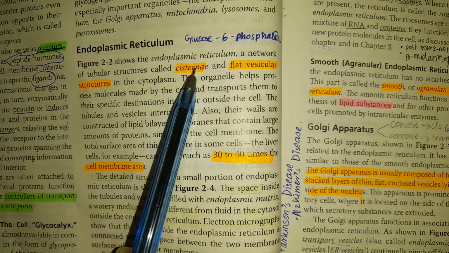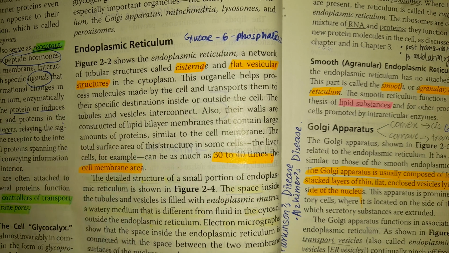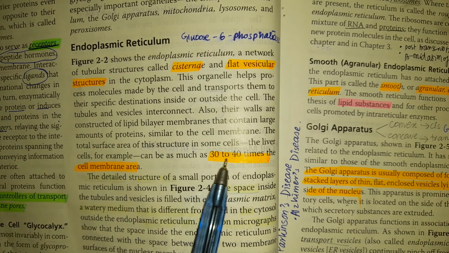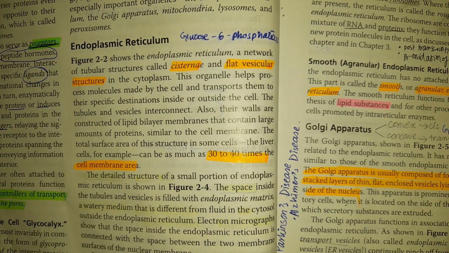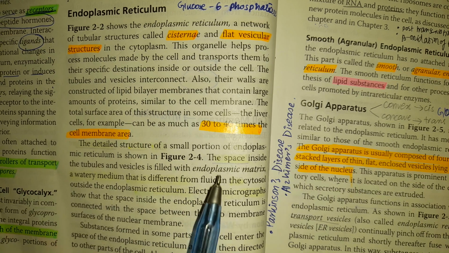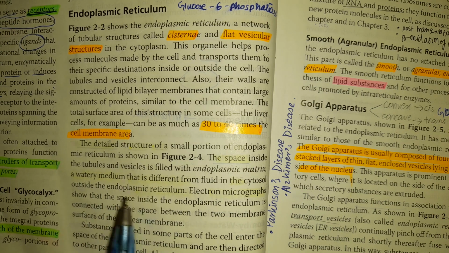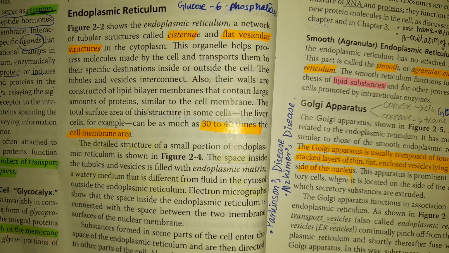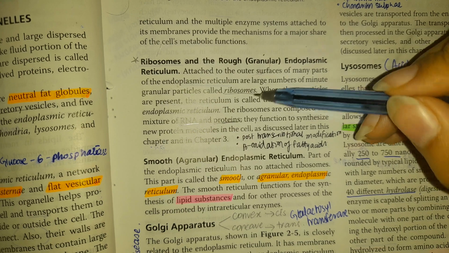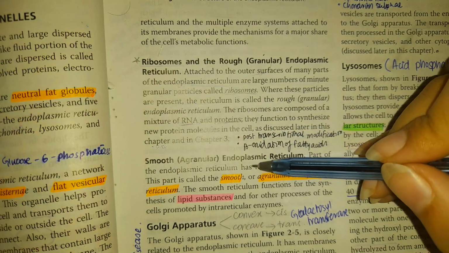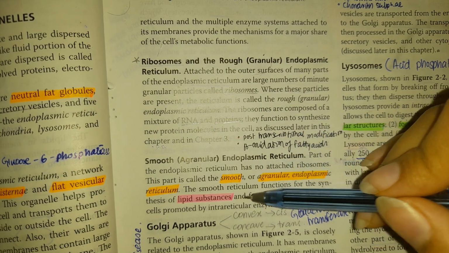Moving towards here, we have cisternae, the flat vesicular structures which are present over there, and it is continuous with the nuclear membrane. And the area of the endoplasmic reticulum is 30 to 40 times that of the cell membranous area. Also, the enclosing cavity inside them is known as the endoplasmic matrix, which has the endoplasmic watery medium, and this is the endoplasmic reticulum lumen. So also we have the rough or the granular portion which has ribosomes attached to it, and it is involved in the translation step, whereas the smooth agranular portion is actually involved in synthesis of the lipid substances.